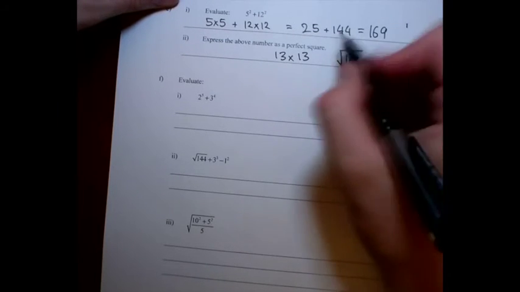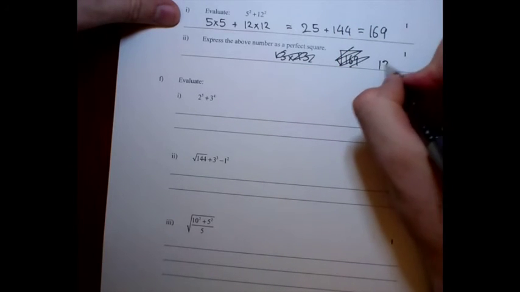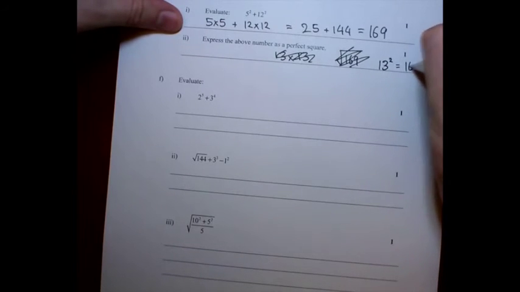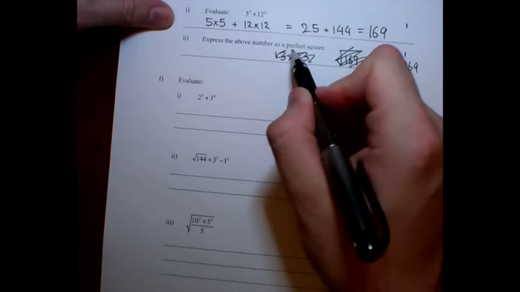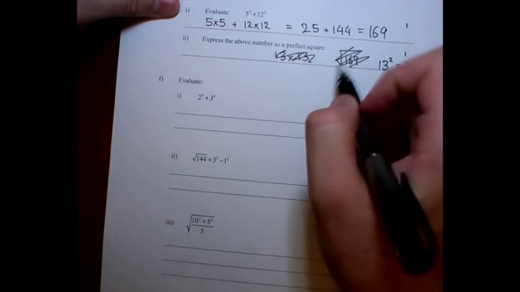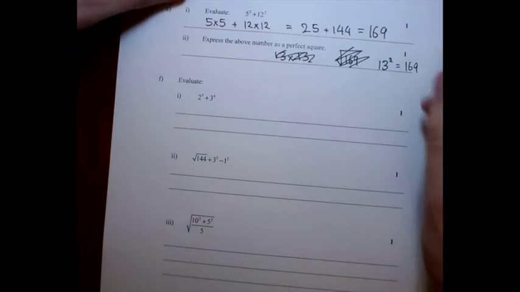Okay, or sorry, I should rather say as a perfect square, 13 squared equals 169. Now, I find it strange, "express the above number as a perfect square." The question really should be asking, is the number above a perfect square? And the answer would be yes, it is: 13 squared equals 169.